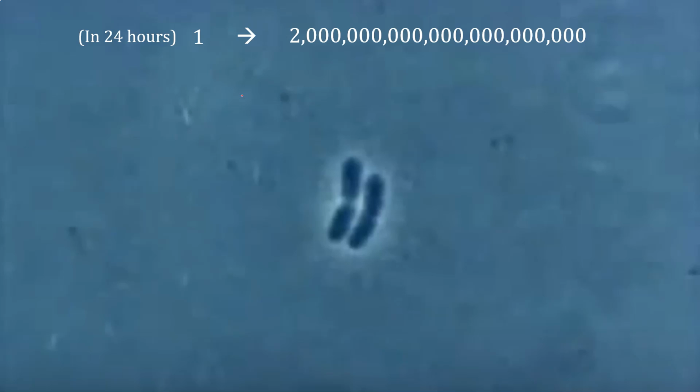This process is known as binary fission. And binary fission is not mitosis, nor is it meiosis. It's just something totally different. Similar in some respects, but in large part quite a bit different.